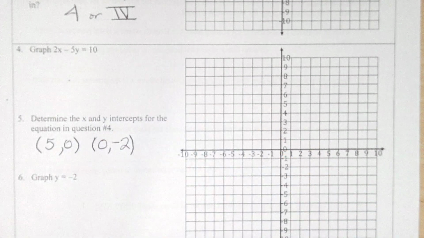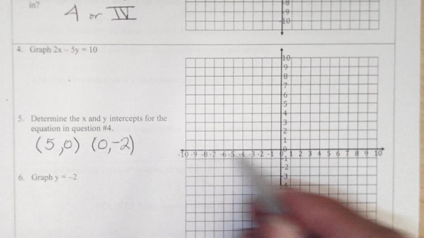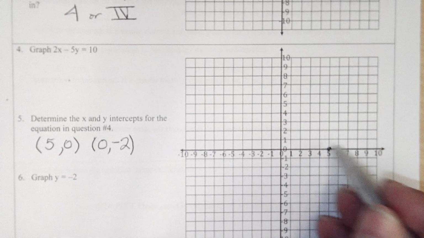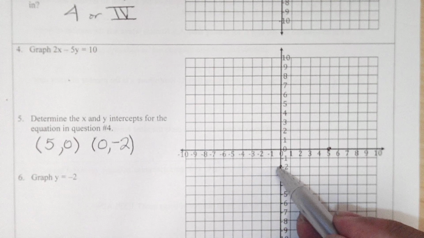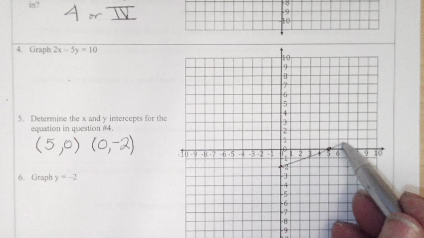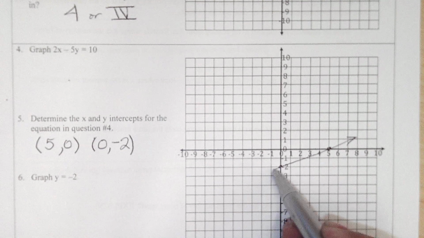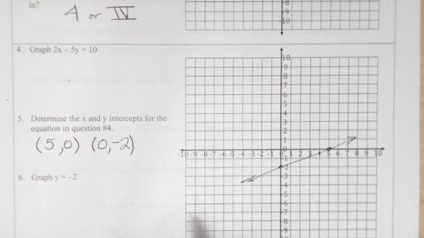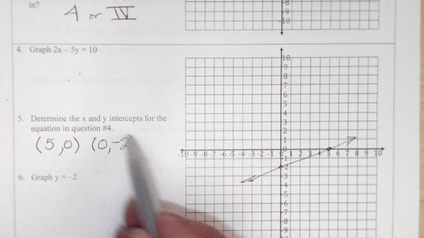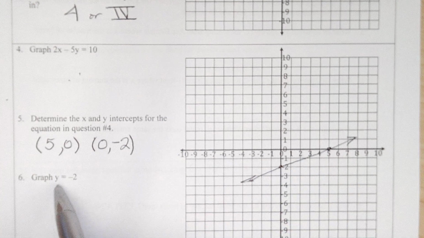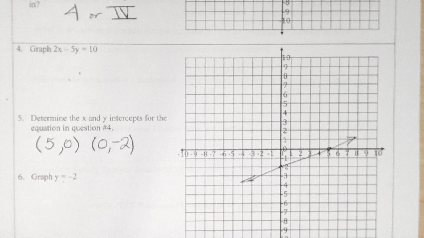So now to graph this, I'm going to plot (5, 0) and (0, -2). That's 2 places this line goes, and that's the idea of the line. So there's 4, here's 5, and 6.